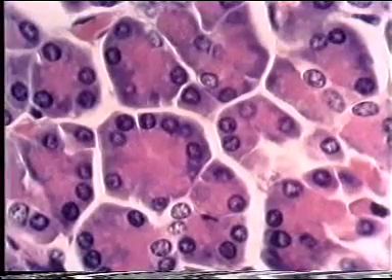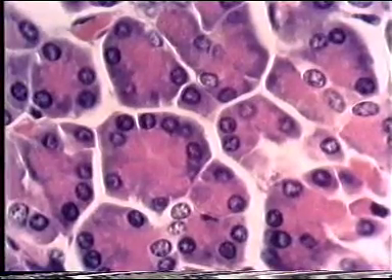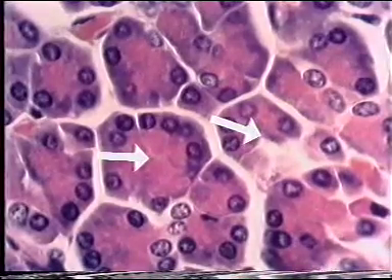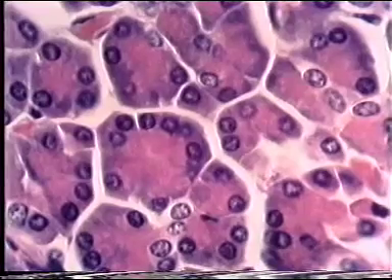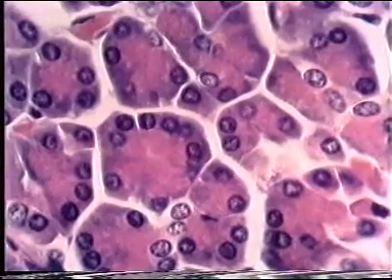At higher magnification, it can be seen that the acinar cells are arranged in a cluster around a central duct. But this is about the limit of resolution from an optical microscope. One of the crucial factors in determining resolving power is the wavelength of the illumination. In general, the shorter the wavelength, the greater is the resolution. The wavelength of visible light does not allow us to obtain magnifications much greater than about 1500 times.